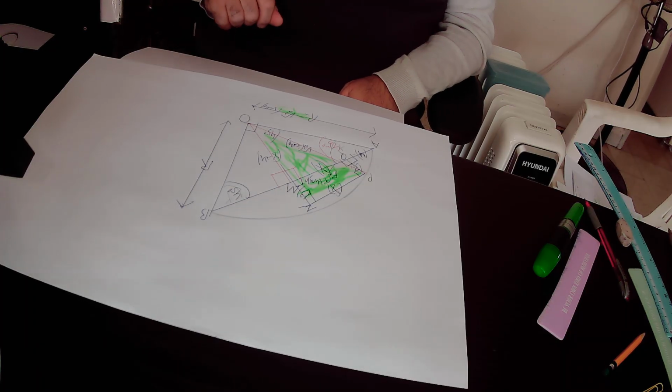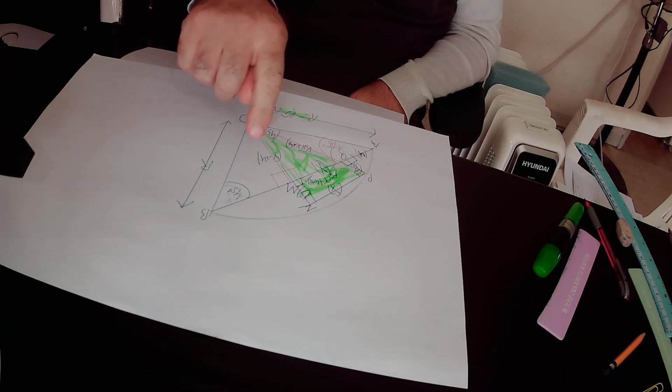Our task is to find out the area of this quarter circle AOB.